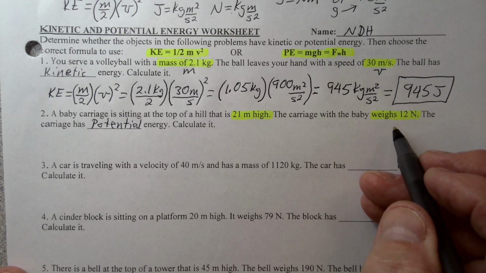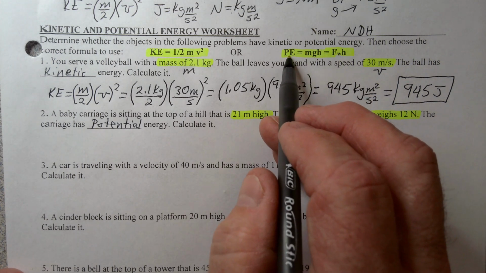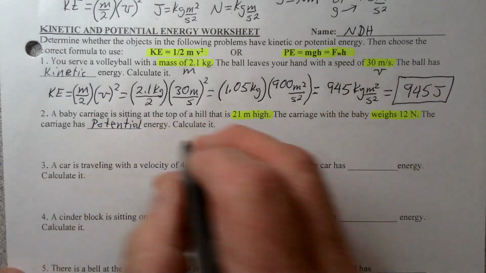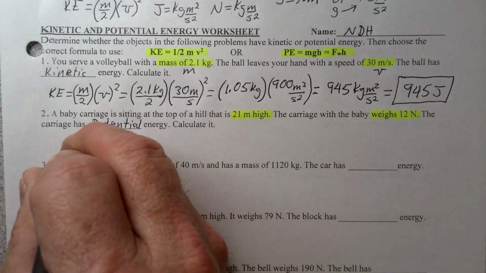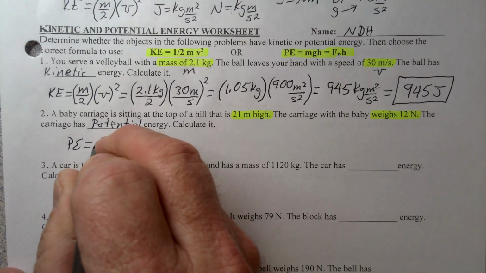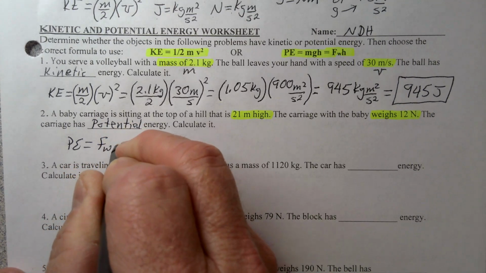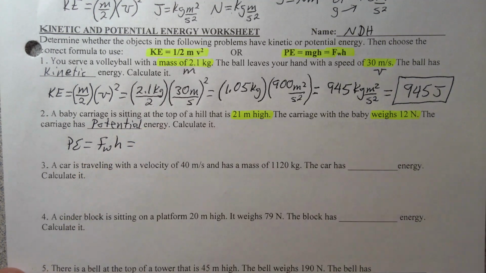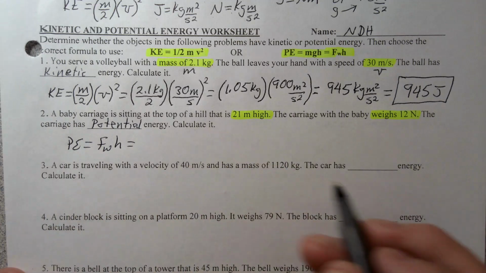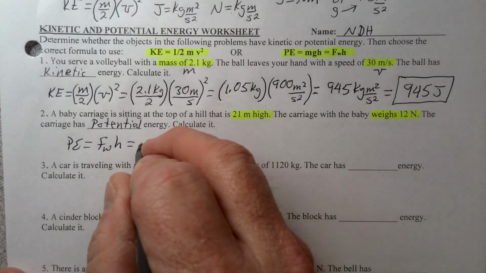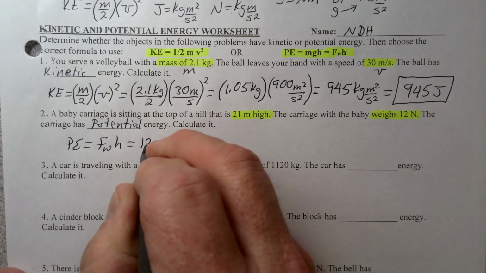So we're going to use a different formula. We're going to use this one right here. We're going to do PE equals FW times H. So in this case, we would do PE equals FW, which is the force weight, times the height. And so these problems are really simple. They're just two variables. The first variable is going to be the force weight. We know that to be 12 newtons.